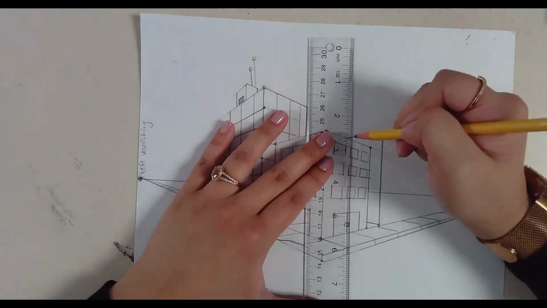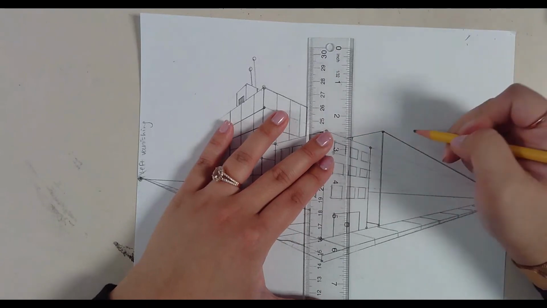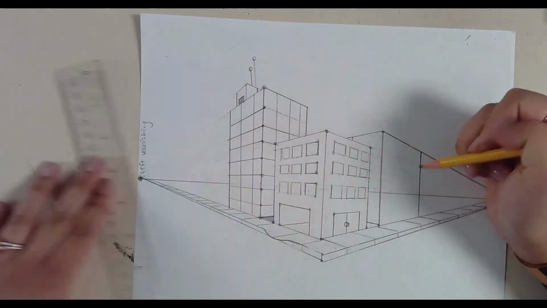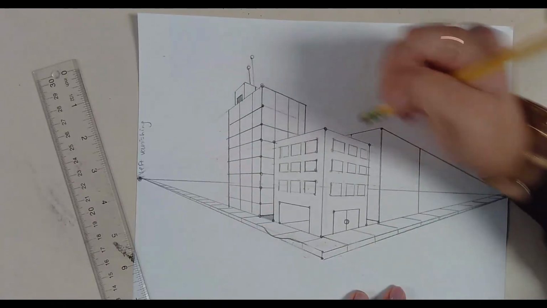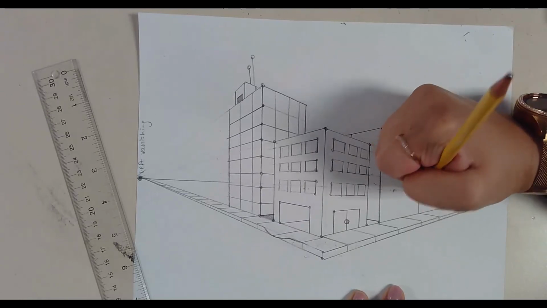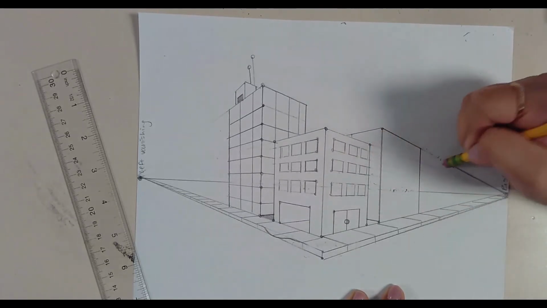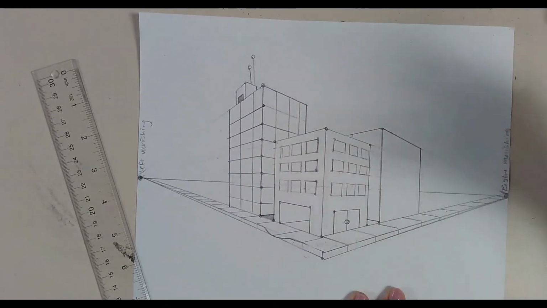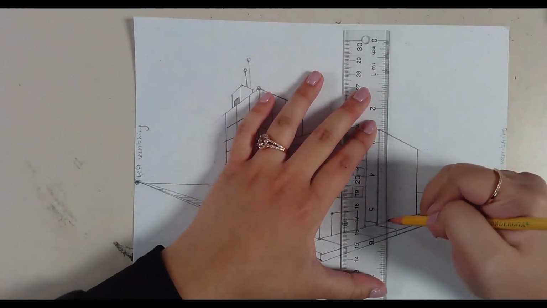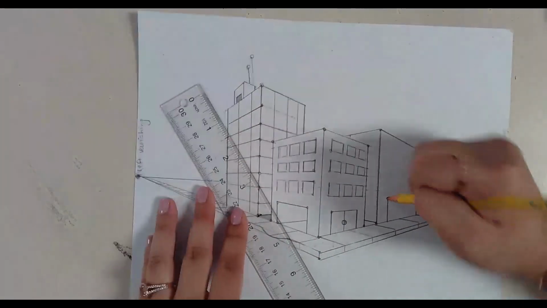Copy, paste, copy, paste, erase any extras. And then you can continue to add your windows and your doors.